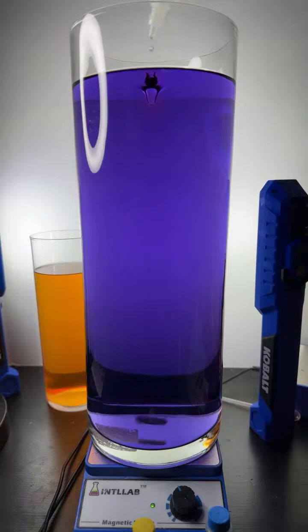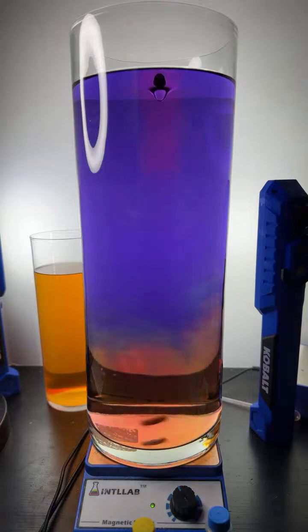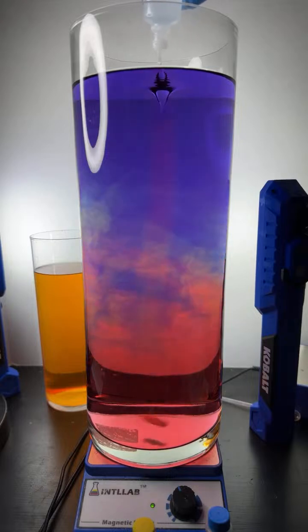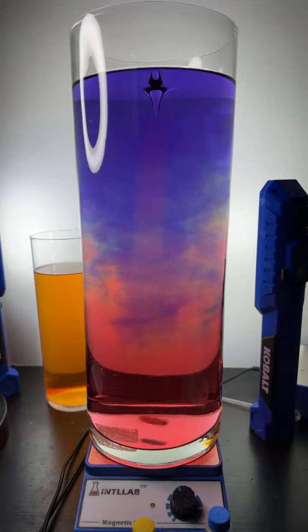How's it going? We're adding a little acid there at the top. See if we can't get rid of this violet color. There we go. In goes the red. Let's chase it with a bit of base up at the top. We're going to try to keep these colors going.